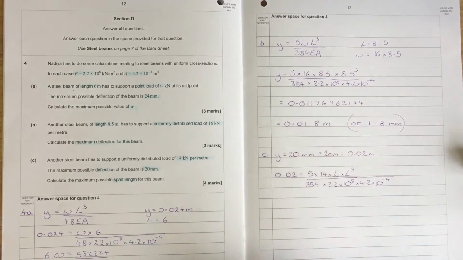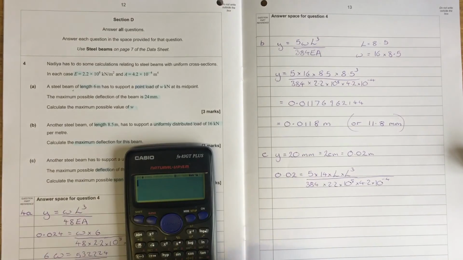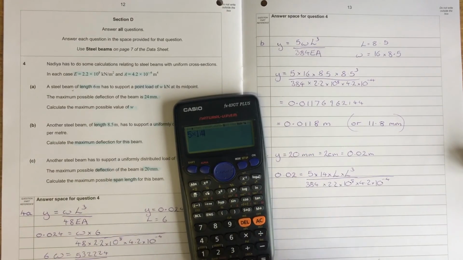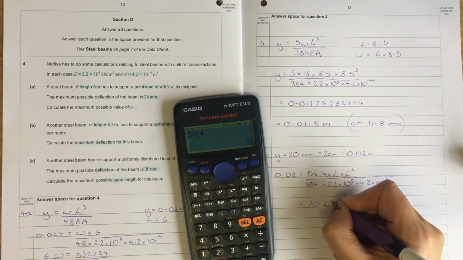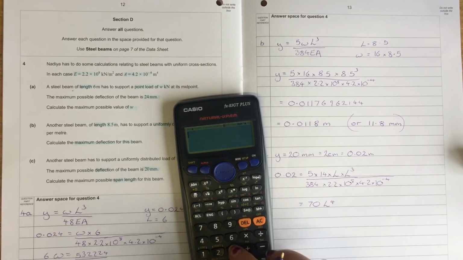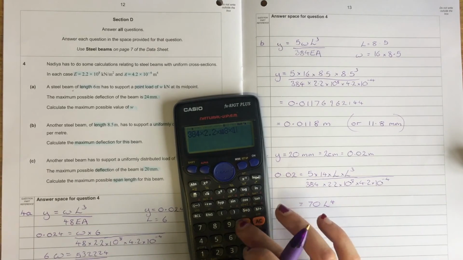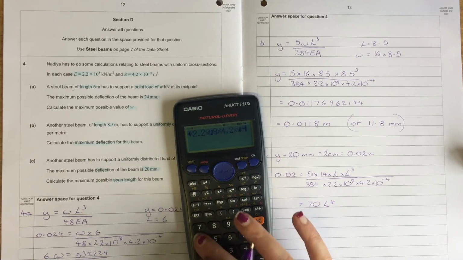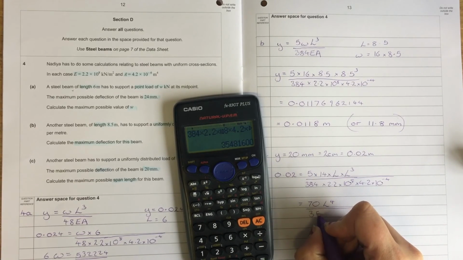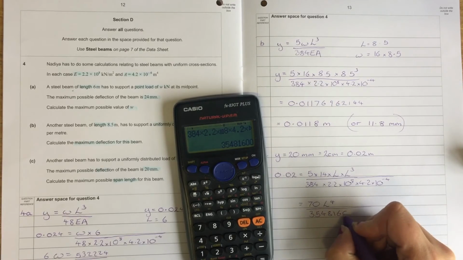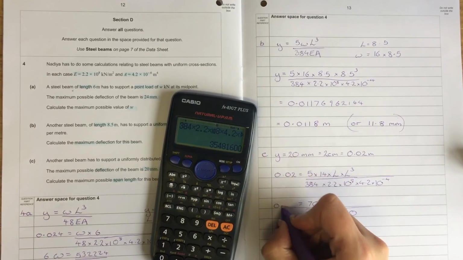So we need to find out what L to the power of 4 is. So on top we've got 5 times 14, so we've got 70 L to the 4, and on the bottom we have 384 times 2.2 times 10 to the 8 times 4.2 times 10 to the minus 4. So that's divided by 5481600, and that's equal to 0.02.